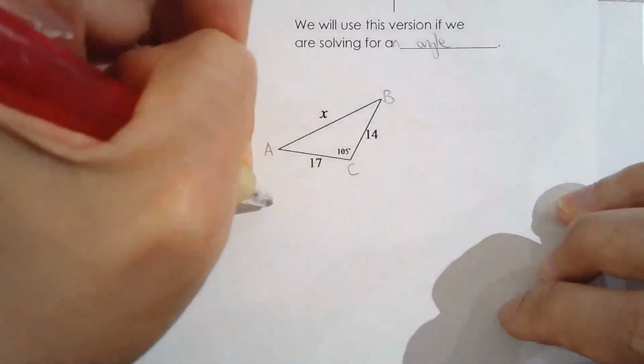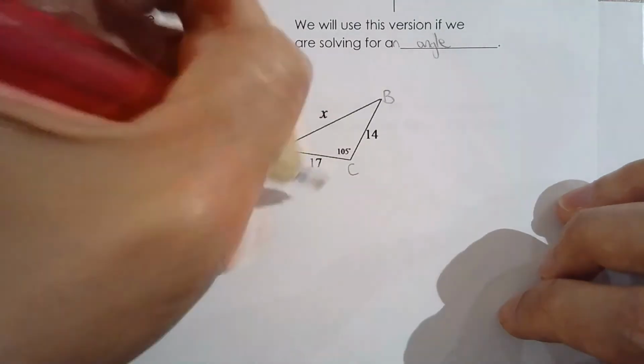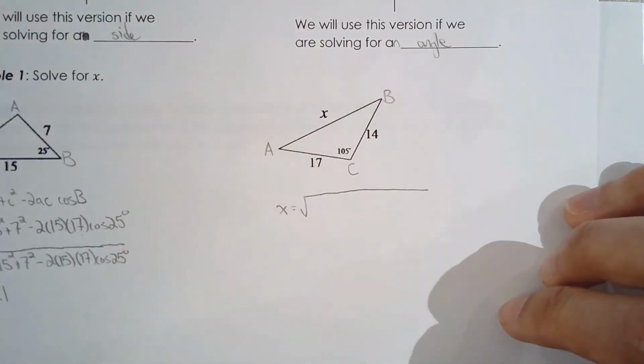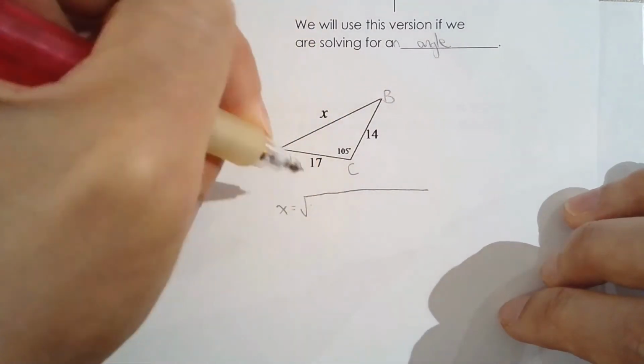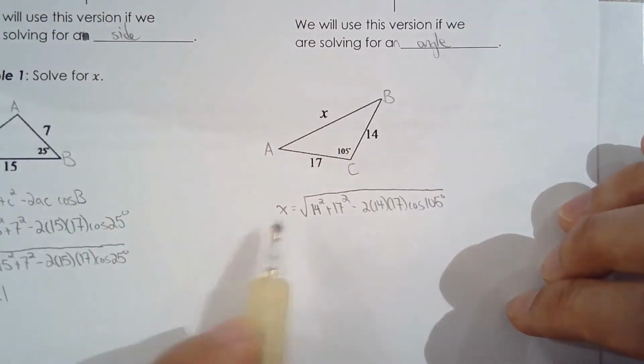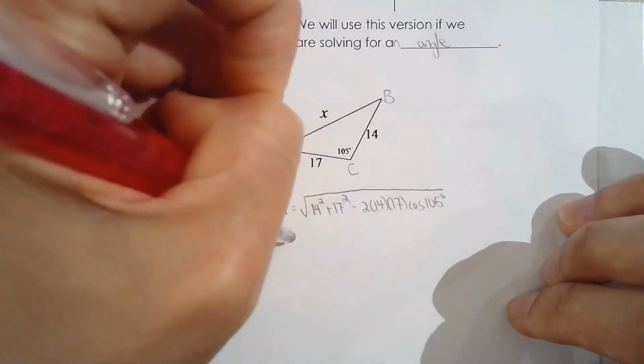All right, so I'm not going to bother writing the formula. I'm just going to write down this: x is equal to the square root. I'm just going to square root both sides. So x is equal to the square root of all of 14 squared plus 17 squared minus 2 times 14 times 17 times cos of 105 degrees. You can write down the formula, you can sub it in, you can rearrange, but ultimately you'll end up with this.